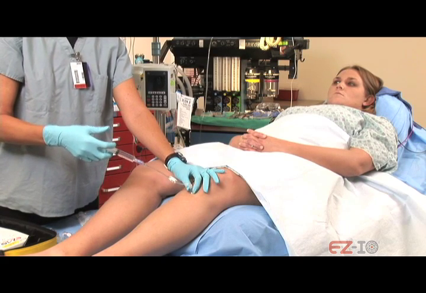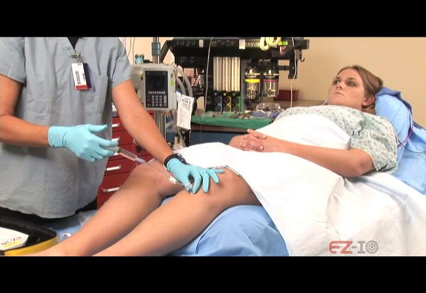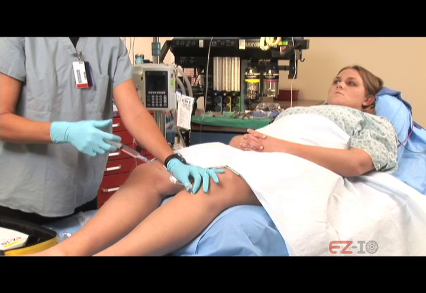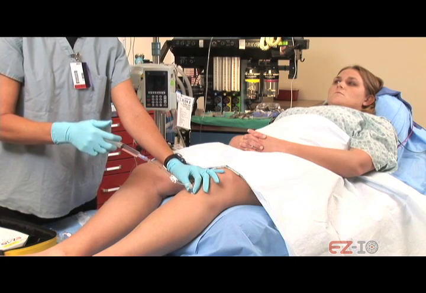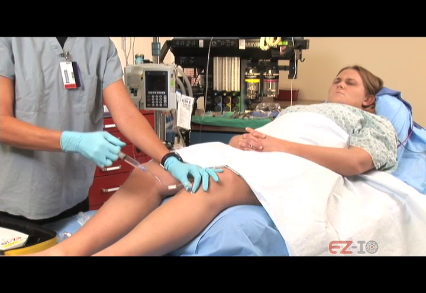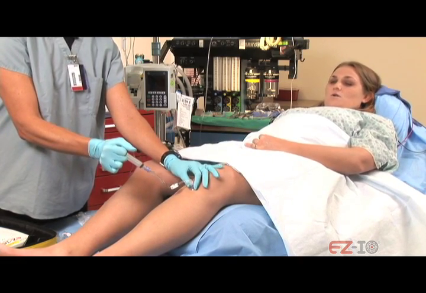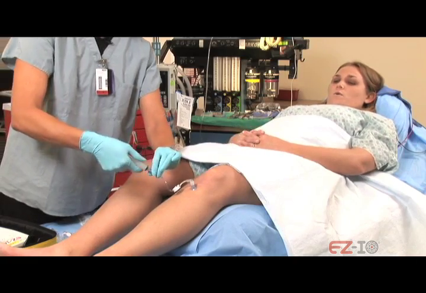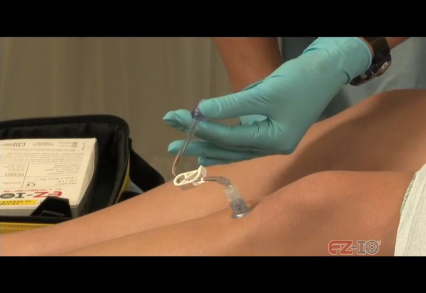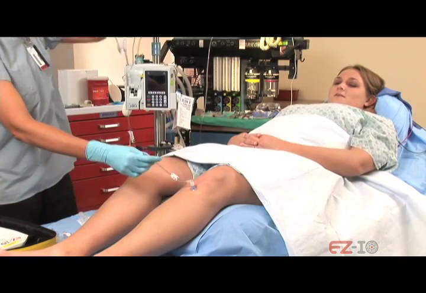All right, now this next flush needs to go in pretty quick. It's going to take me about 5 seconds, so I'm just going to count down with you. You're going to feel some pressure and some stinging pain when I do that. And then I'm going to be done in 5 seconds, okay? Are you ready? Yes. Okay. 1, 2, 3, 4, 5. Okay? All right. What's your pain level right now? Like a 4. Okay.